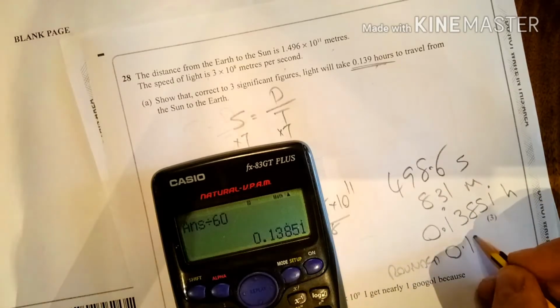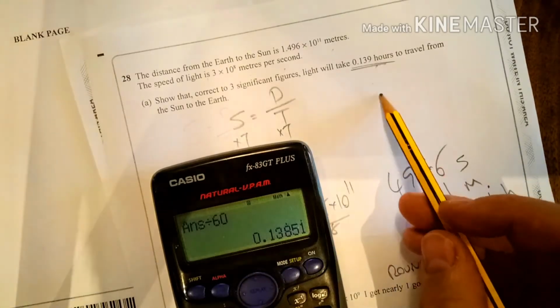This is 0.139 because that 5 pushes it up. Okay, next part of the question.